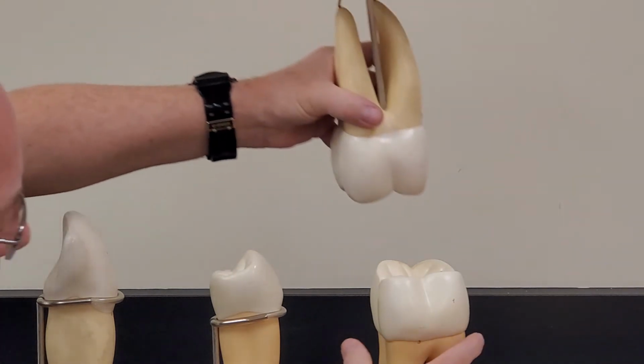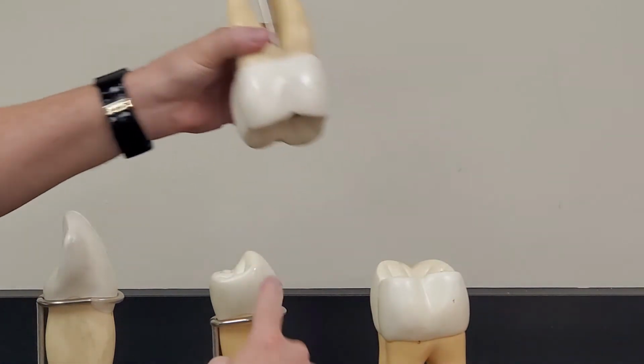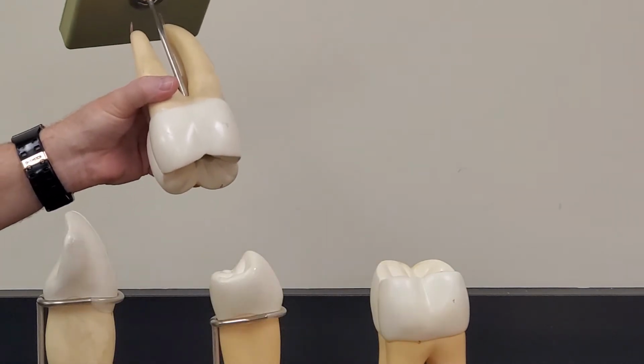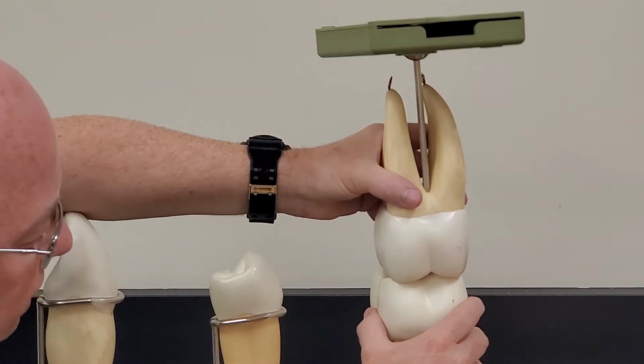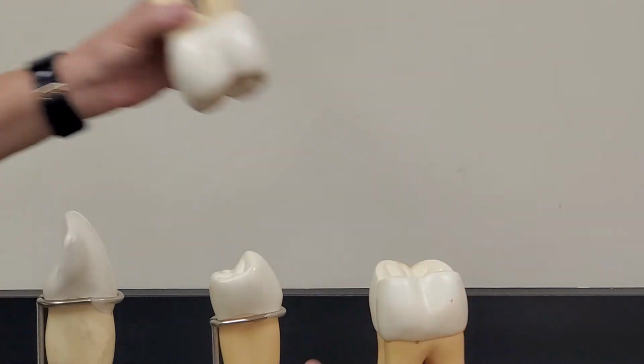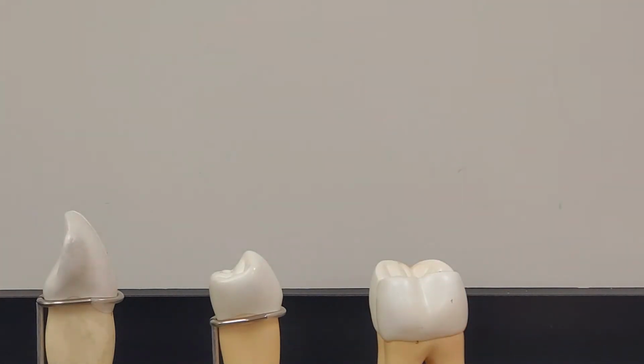So if you're eating salad, the surface where the 2 teeth touch is called the occlusal surface. You could see how these would mash up and grind everything like a mortar and pestle, or what we call a molcajete in South Texas.